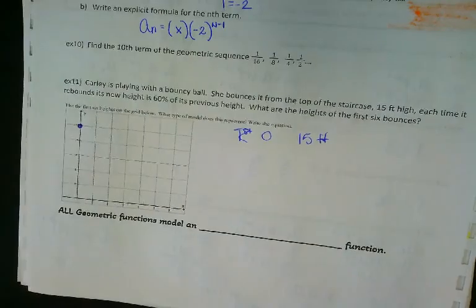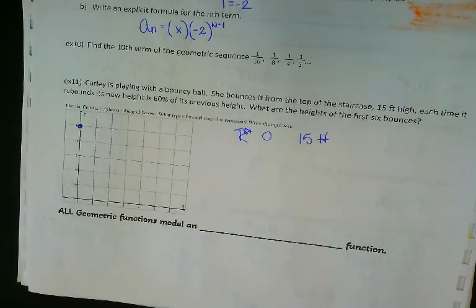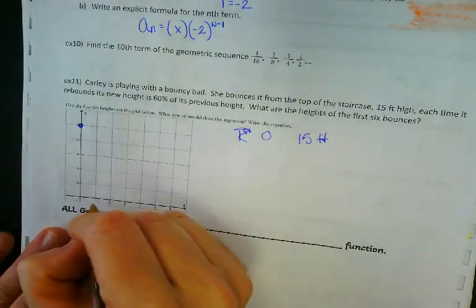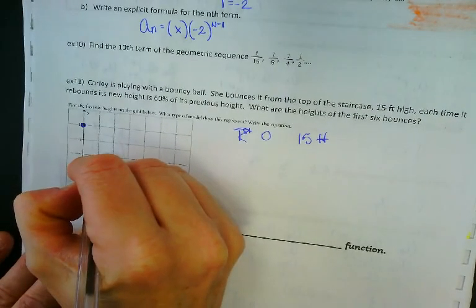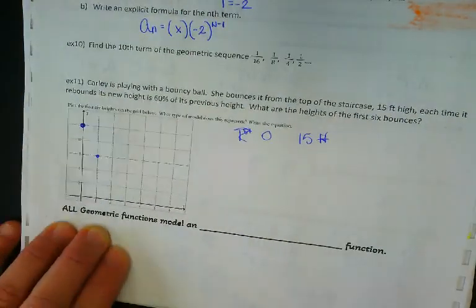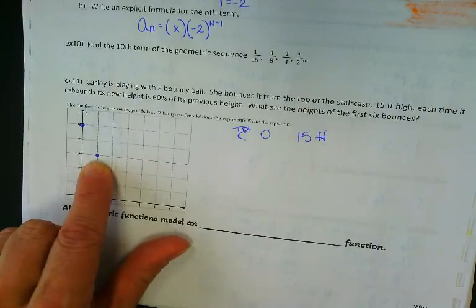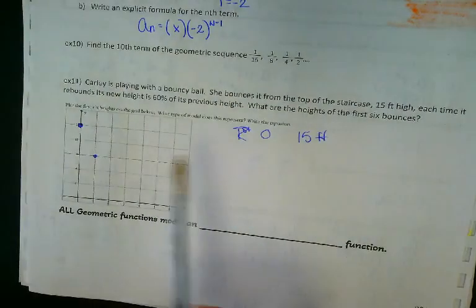Now it's going to rebound 60% of that. So what am I going to do now? Just 0.6. Are we dividing or multiplying? Multiplying. So 0.6 times 15. How high are we on our second bounce? 9. Okay, so at 1, I'm going to be at 9. So let's just use some common sense. If I said 50%, what number would pop in your head from 15? 7.5. Does it make sense that I'm above 7.5? 60% should be bigger than that. Okay.